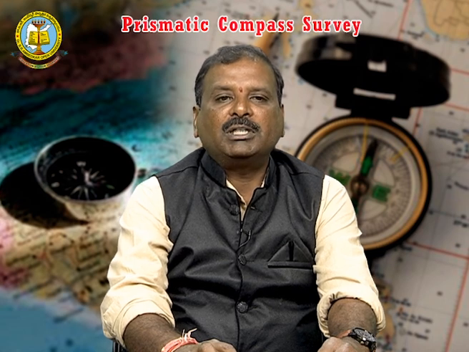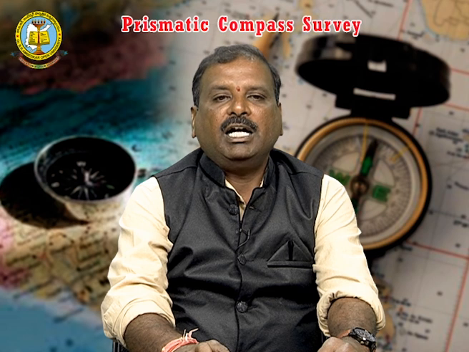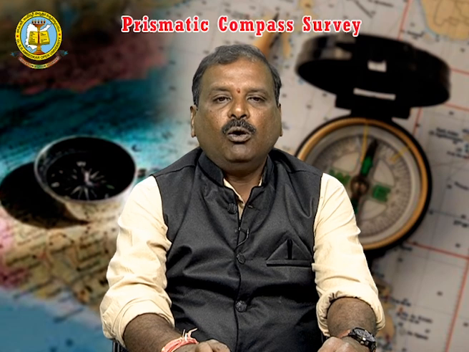These are the advantages. The disadvantages of a prismatic compass survey are that it is less accurate than cutting edge surveying techniques. It is susceptible to a number of inaccuracies, including errors related to the magnetic meridian and local attraction, and errors can also result from improper leveling and poor ranging rod sighting. These are the advantages and disadvantages of the prismatic compass. Now, let us see what bearings are. We are talking about the third step, after centering and leveling, which is taking the bearings.